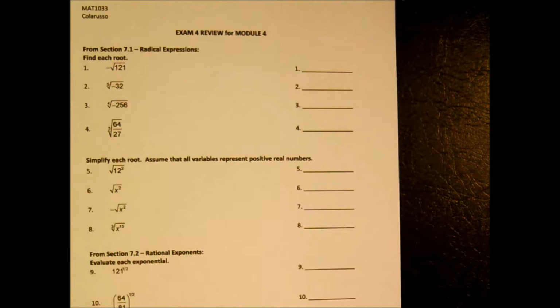This is the exam review for Module 4, so be sure that you have your notes in front of you, that you've printed out the exam review. And this is on radicals.